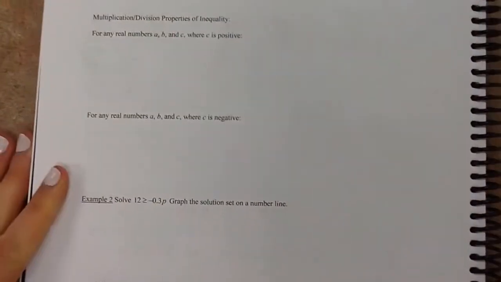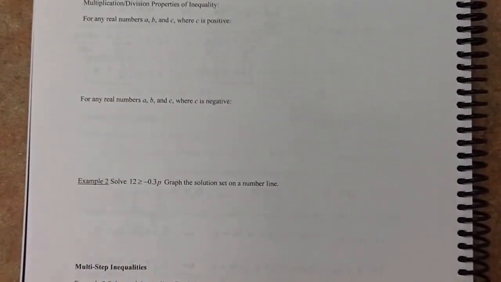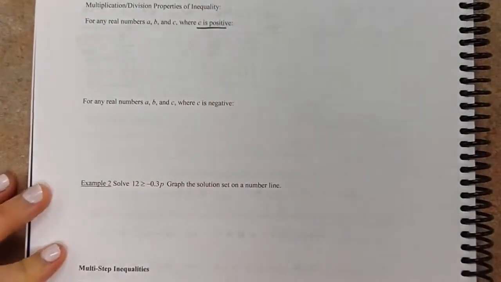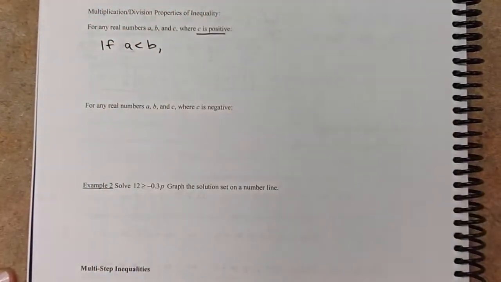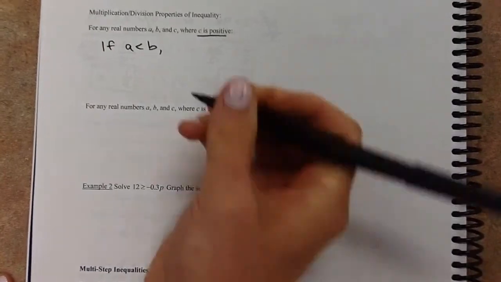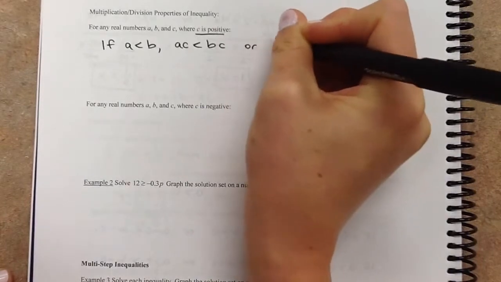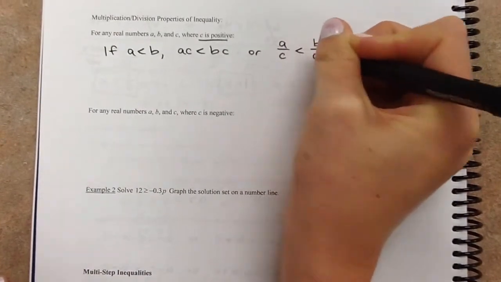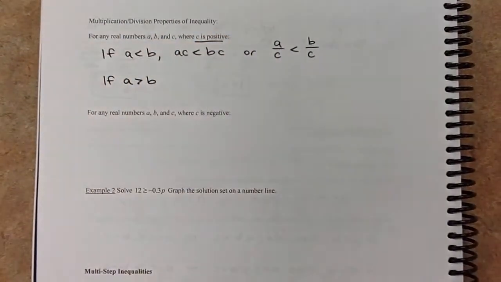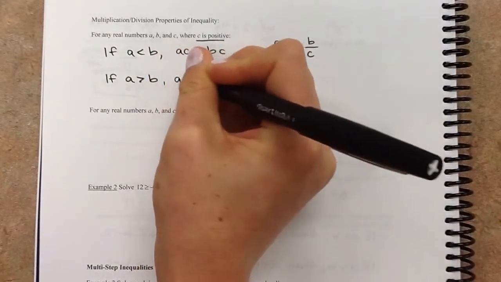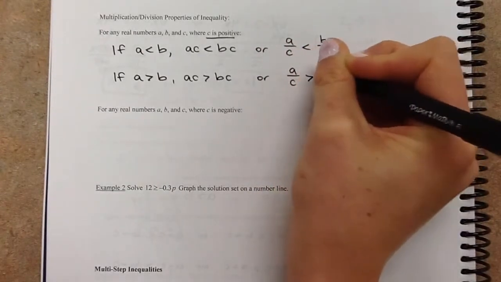Okay, next, multiplication and division. Now, addition and subtraction is super, super easy. Multiplication and division have slightly more complicated rules. So as long as you're talking about a positive number, nothing changes. So we can start by saying if A was less than B, if you multiply or divide by a positive number, nothing changes. Okay, or really quickly, let's write the scenario if A started off being greater than. Again, you can multiply by a positive number and nothing changes, or you can divide by a positive number and nothing changes.